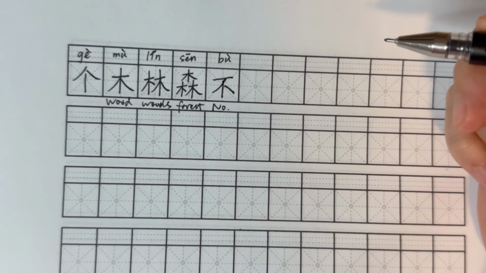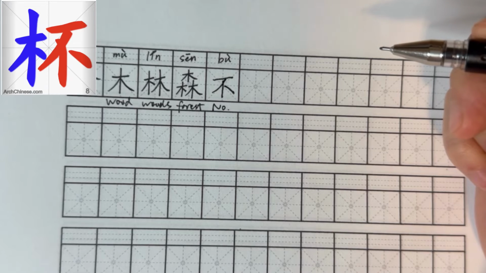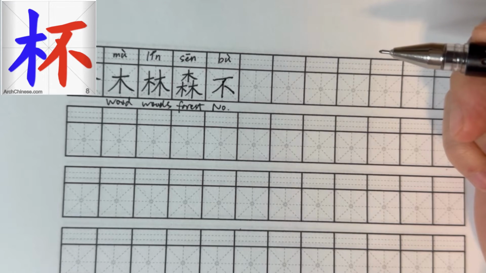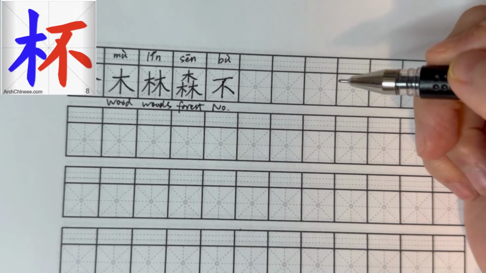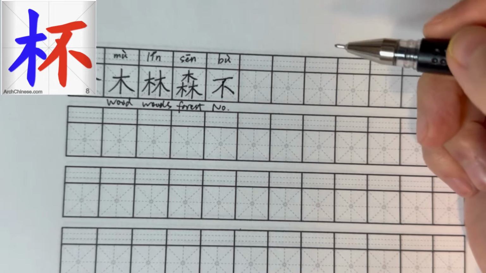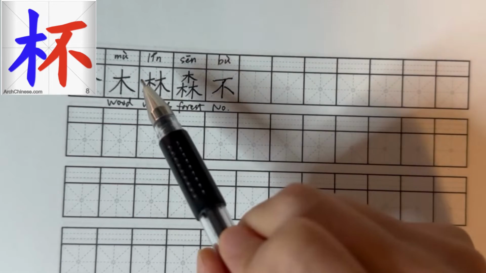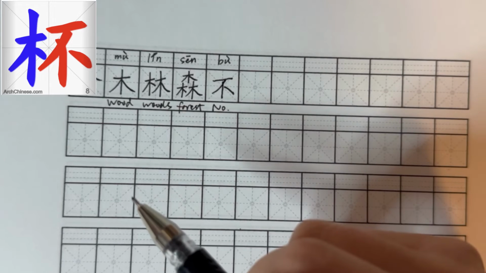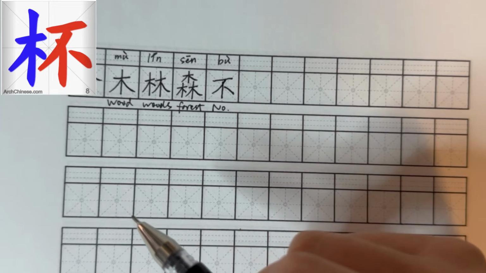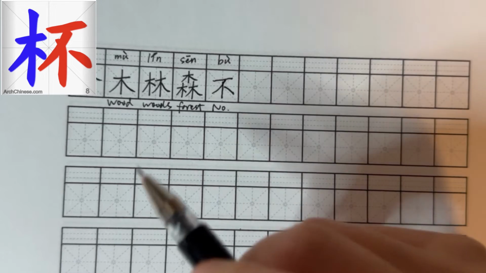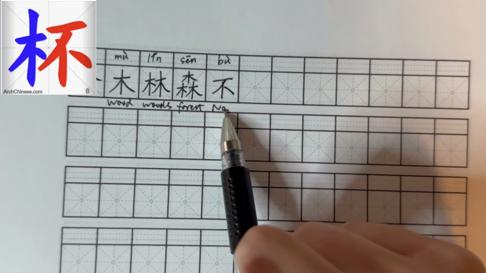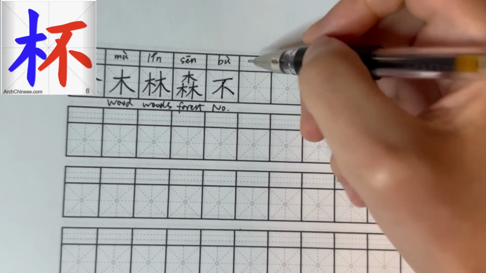No. Okay, next character, let's observe first. The part on the left in blue color, what is it? Yes, our tree radical, right? Comes from mu. Alright. And the part on the right hand side in red is character 不, we just wrote it, right? So let's write it.